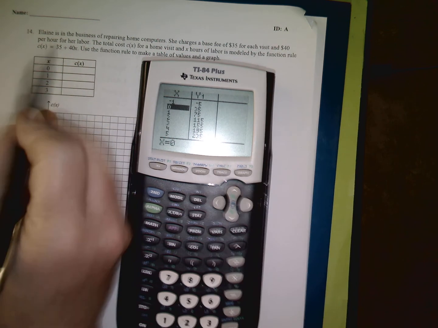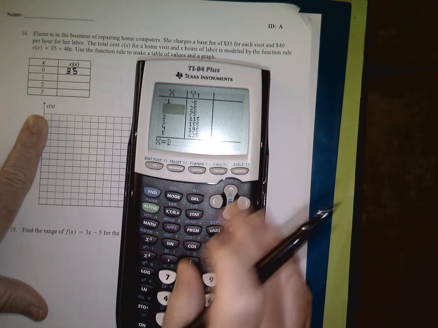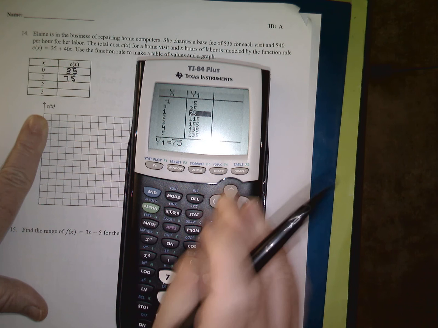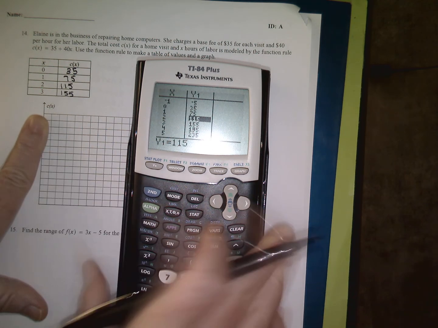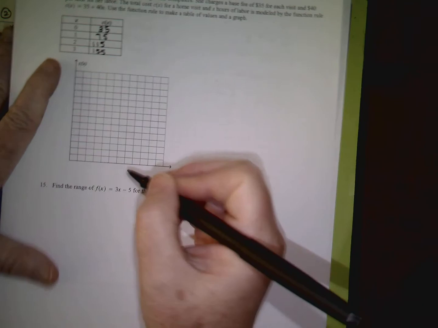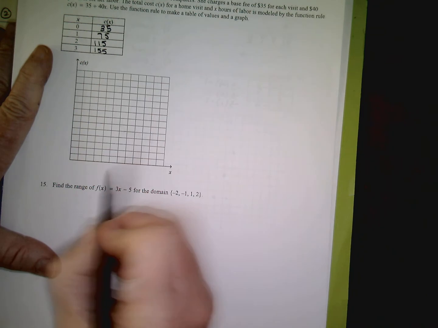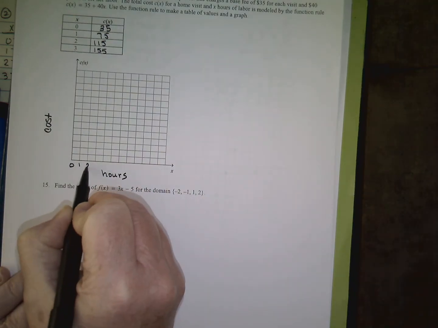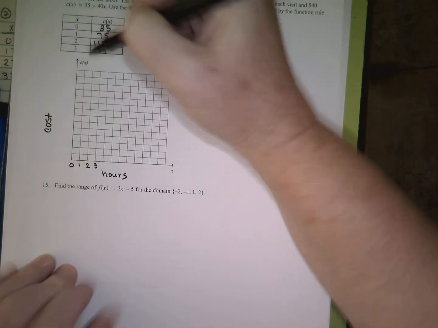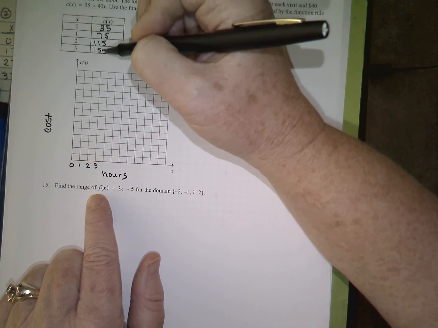And record your values. What's the first one? 35, and then what? 75, and then what? And 155. Okay. So when we go to graph this, it's talking about hours and cost. Now, hours needs to be 0, 1, 2, 3. Cost needs to be counted by something other than 1. I need to get up to 155.